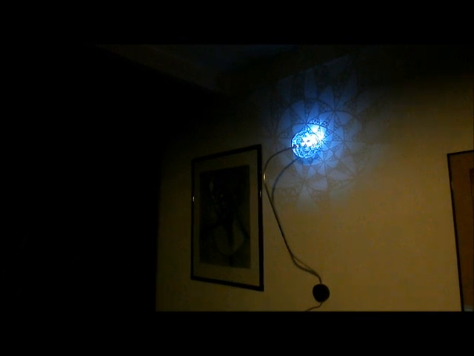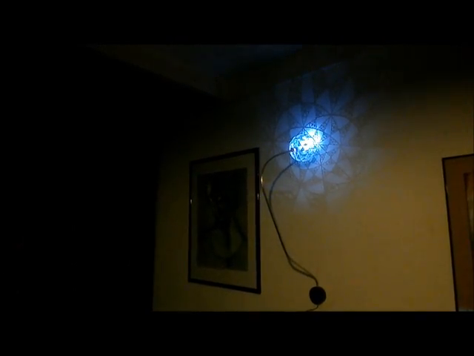So here's the lamp mounted on the ceiling. And this is my old version. And finally, here's one in action mounted on a wall.